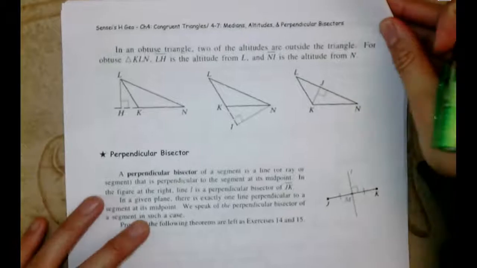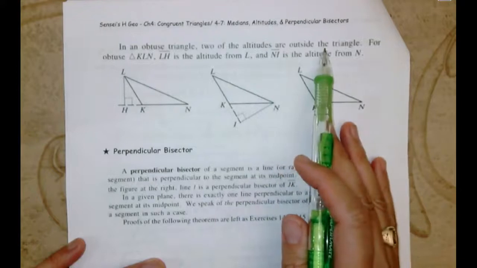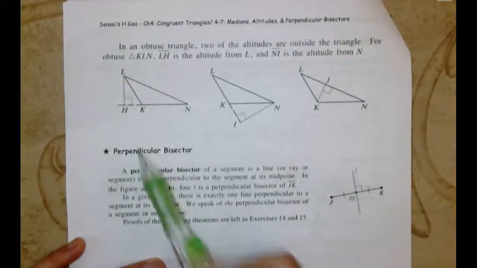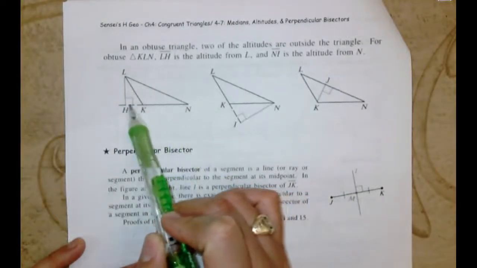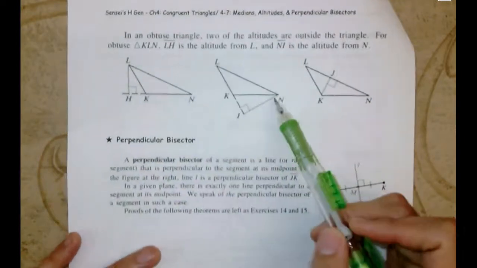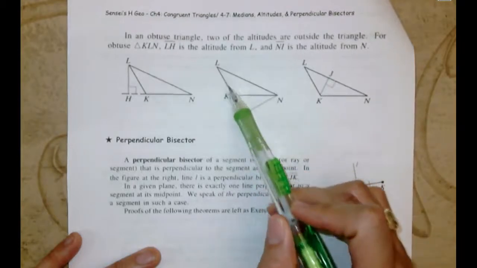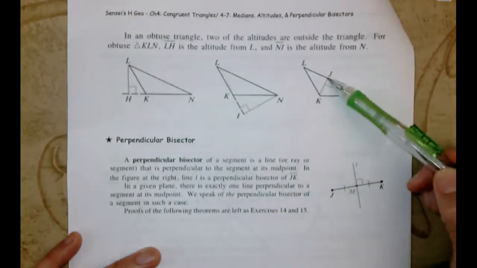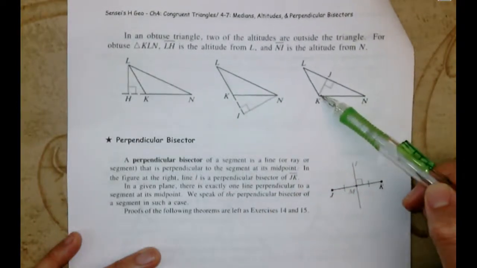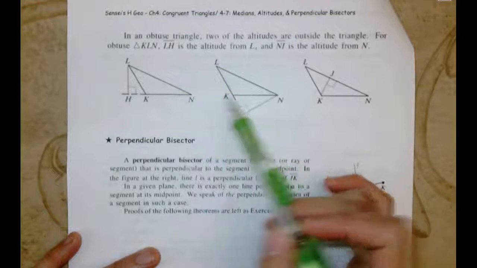And here is the obtuse triangle. Two of the altitudes are outside of the triangle and one is inside. From this vertex, 90 degrees to this segment, you have to extend the segment outside, and this is the altitude. From this vertex, you have to extend this line because the opposite side is this, but 90 degrees from here is going to be outside the triangle. The only one that is going to be inside is the one opposite the obtuse angle. From the acute angles, it's going to be outside.